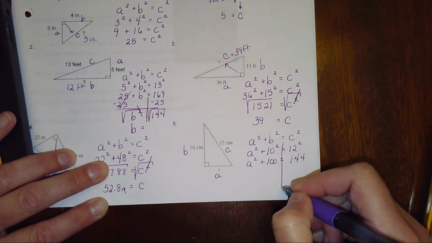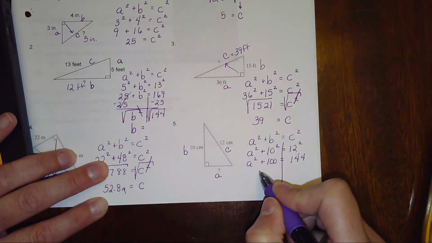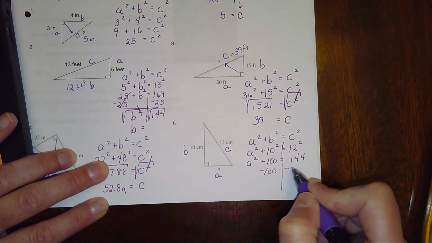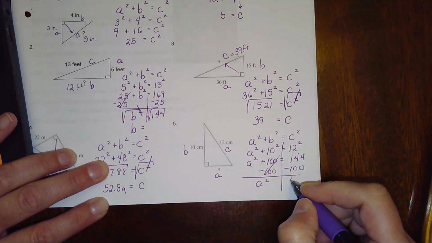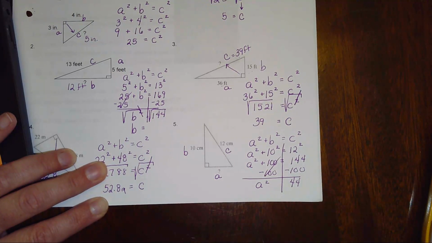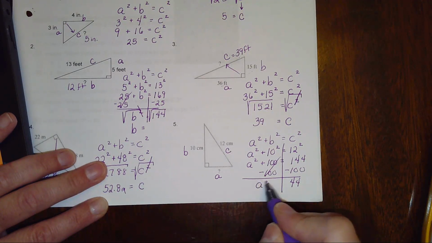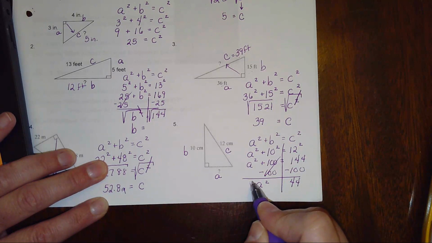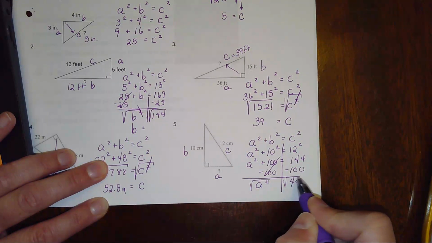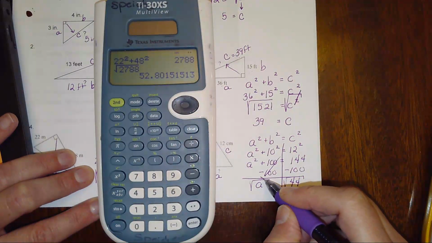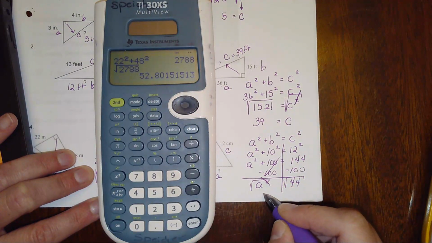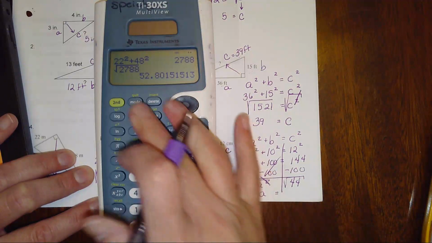We got it now. Before we can use the square root key, we have to get the letter by itself before we're even allowed to look at that squared key. So A squared equals 44. You see the squared term is all by itself, so now I can go ahead and take the square root of both sides. And then the square and the square root cancel out, and the letter comes out of the root symbol.